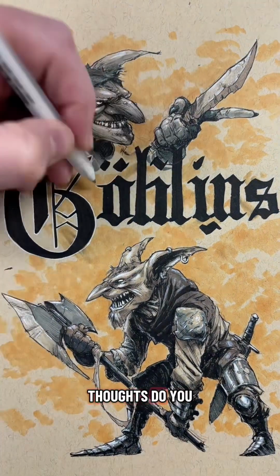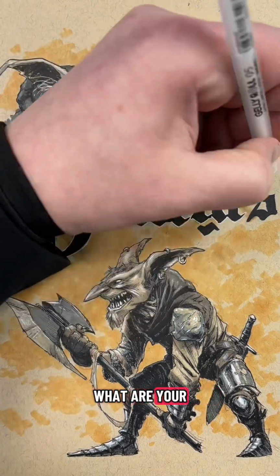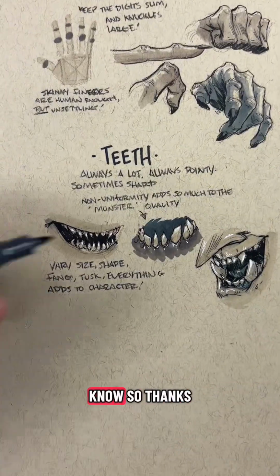What are your thoughts? Do you like them? Do you hate them? Are you indifferent? Do you think that they're overplayed? What are your thoughts on goblins as a whole? I'd like to know.